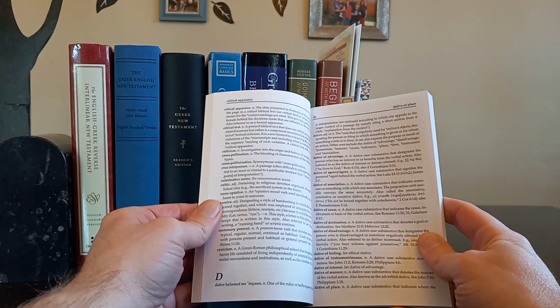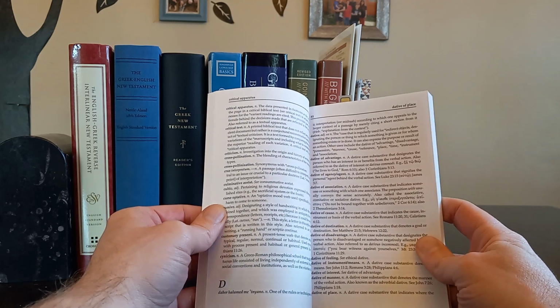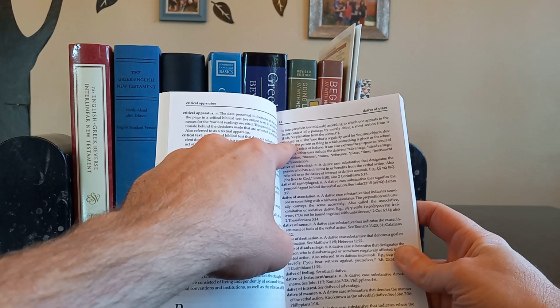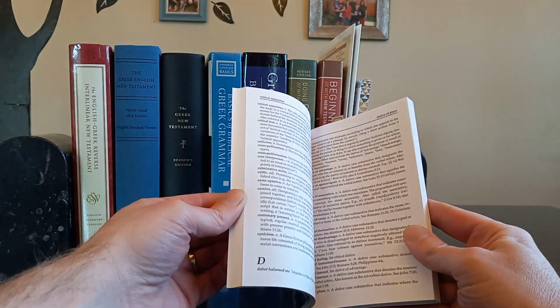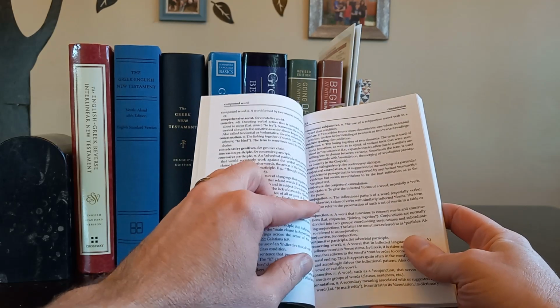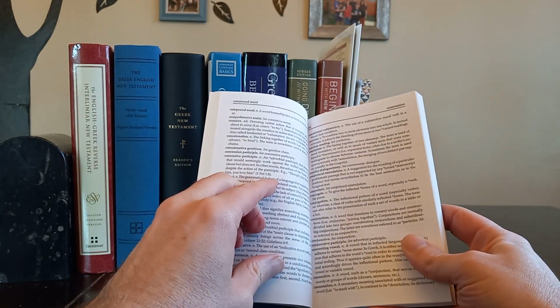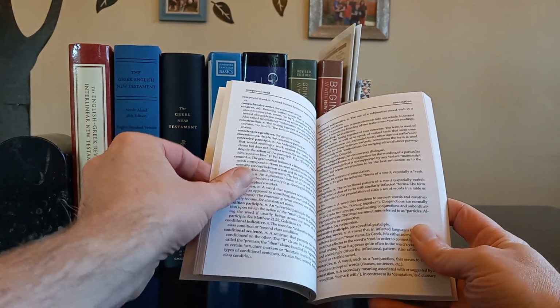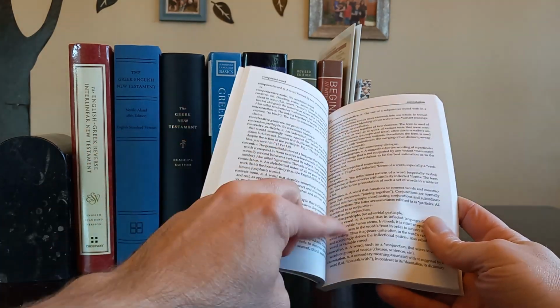It covers all sorts of Greek terminology related to the Greek New Testament, like dative, and also English as well, like words like syntax. I remember here's conjugation, connecting vowel.